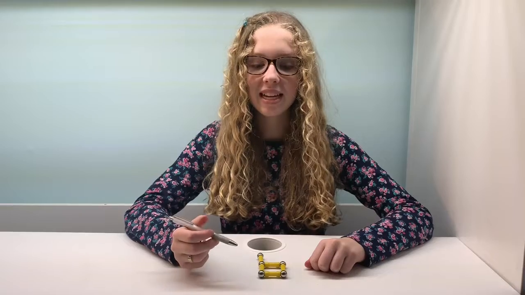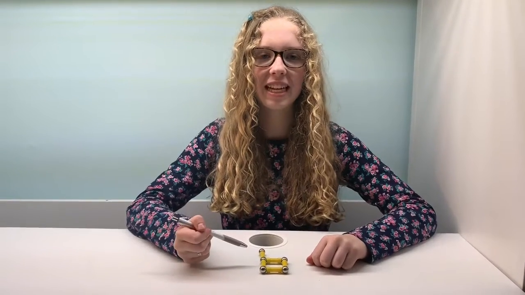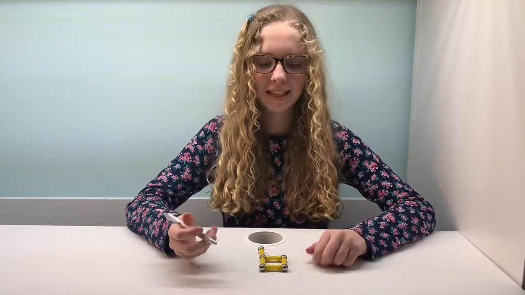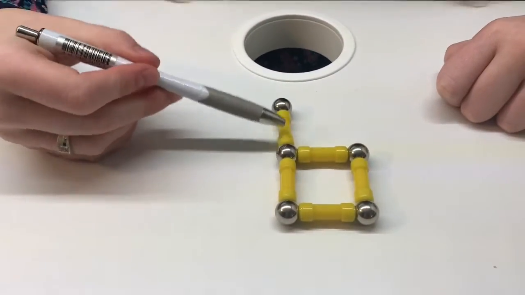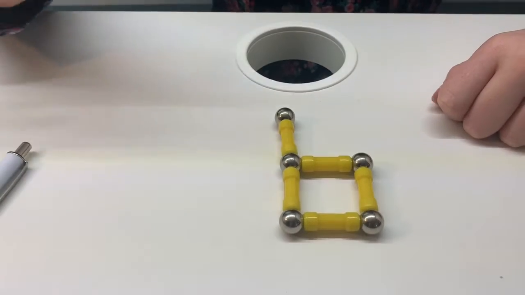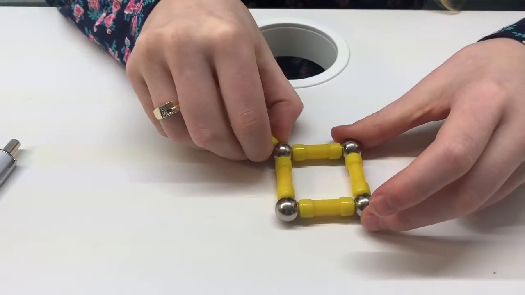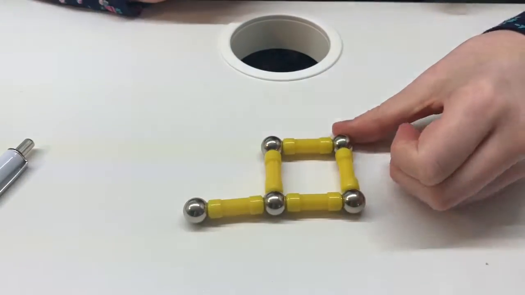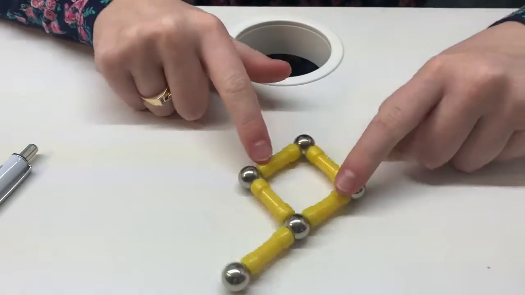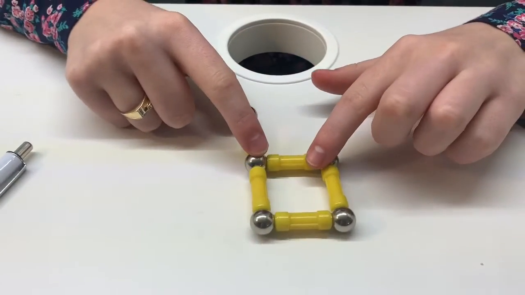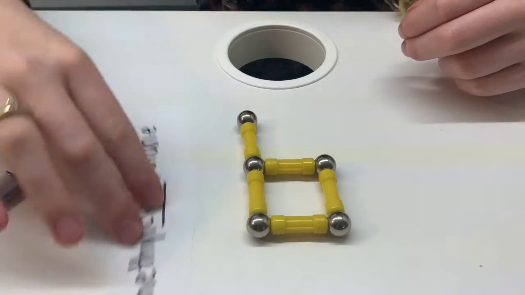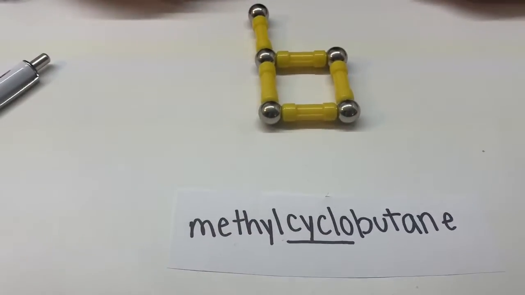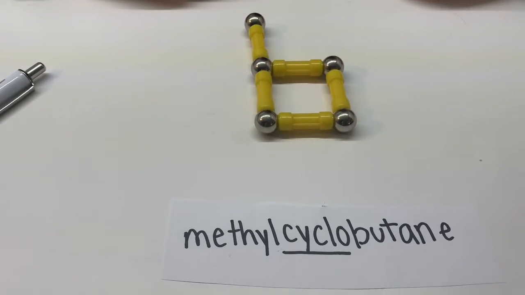The final molecule is also a cycloalkane, but since there's only 4 carbons in the circle, that means it looks a little different, more square-like. As you can see, there is only 1 substituent. Now, the rule is when there's only 1 substituent, you do not have to indicate the location of the substituent because any way you turn it or place it is the same. So the final answer is methyl cyclobutane.